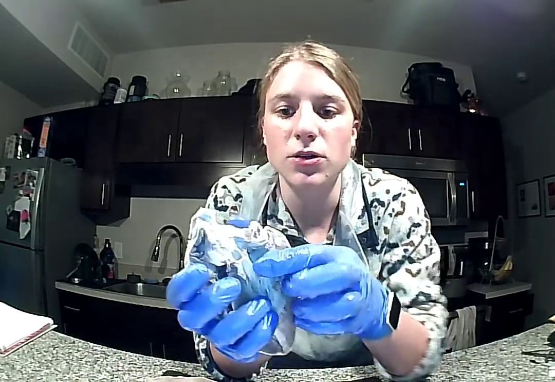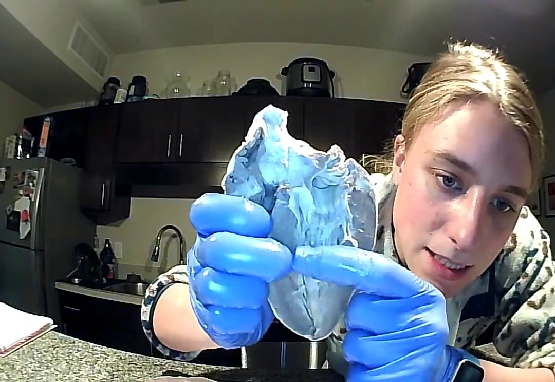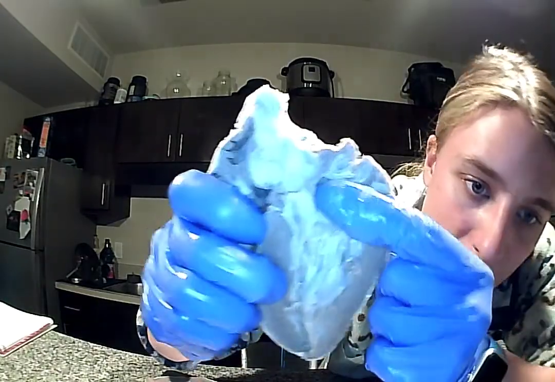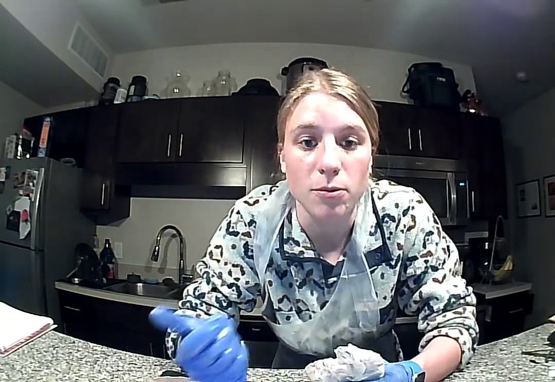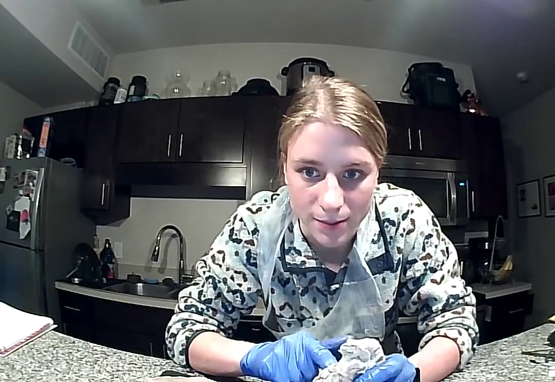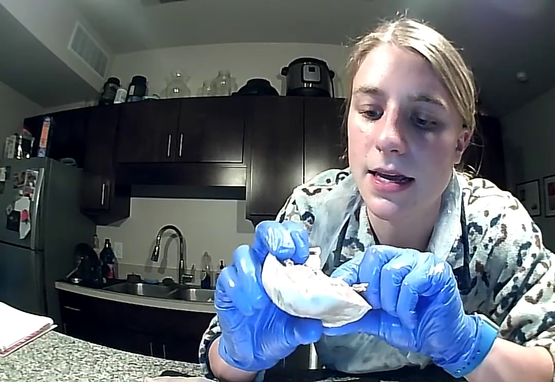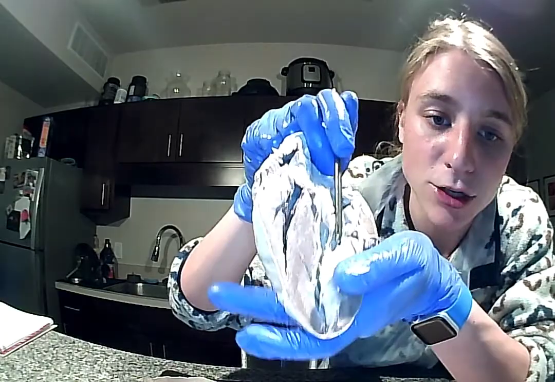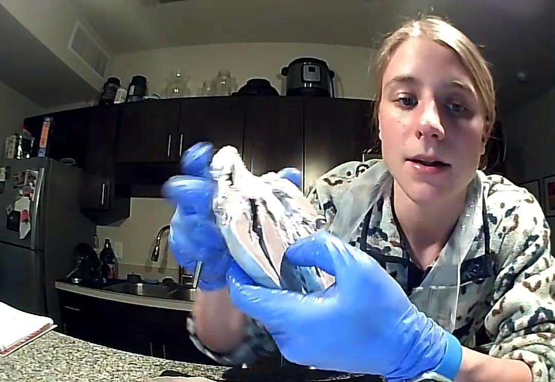So we're going to move over to the left atrium. So the left atrium is up here, as you can see. It isn't really existent anymore, but it used to be kind of right up in there. So that's our left atrium, which our pulmonary veins are going to bring oxygenated blood to. And then the blood is going to go down through the mitral or the bicuspid valve into the left ventricle.